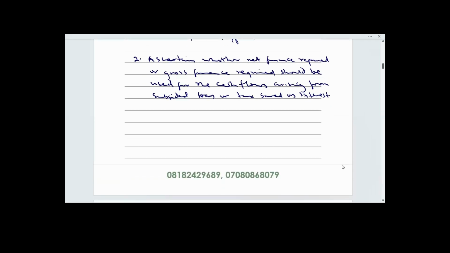So let me pick it as another step. When you want to calculate the PV of financing effects, there are three procedures. The first procedure is to calculate present value of issue costs. Then step 2, you calculate the PV of net subsidy. Then step 3, you calculate the PV of net interest.